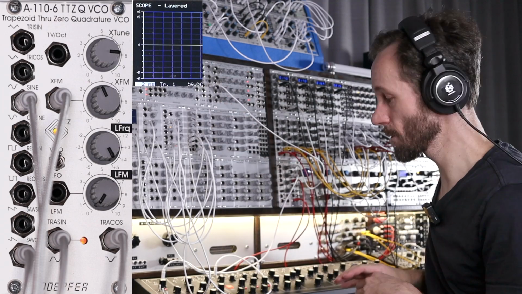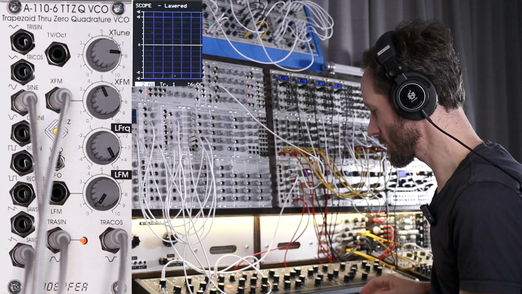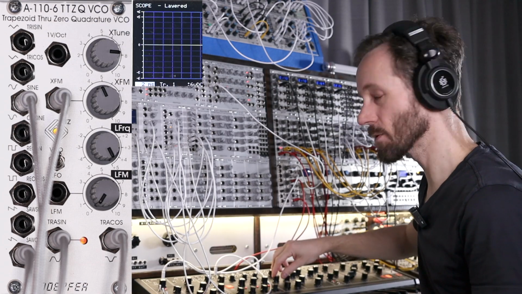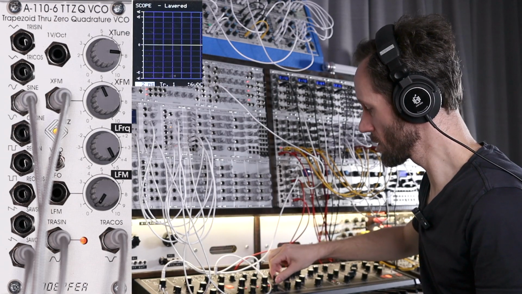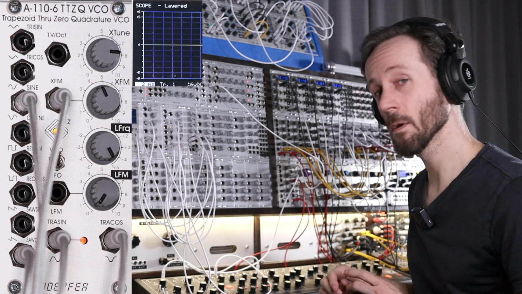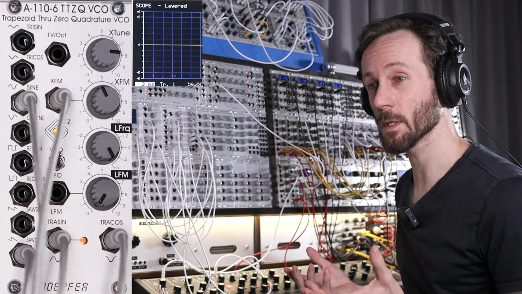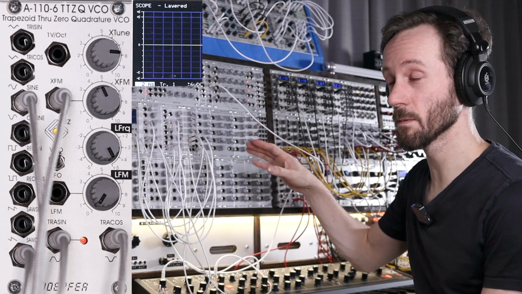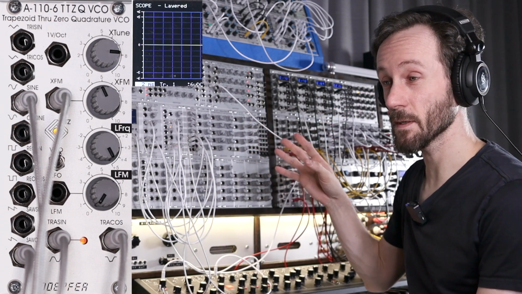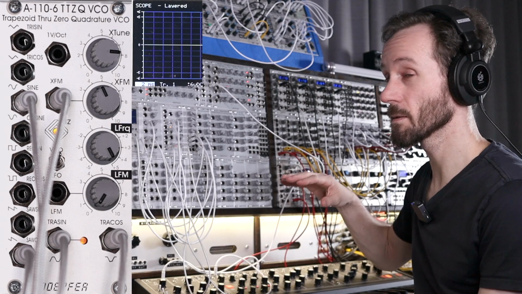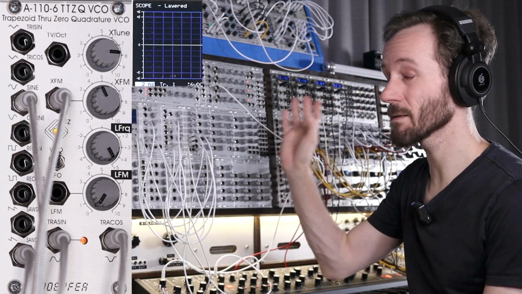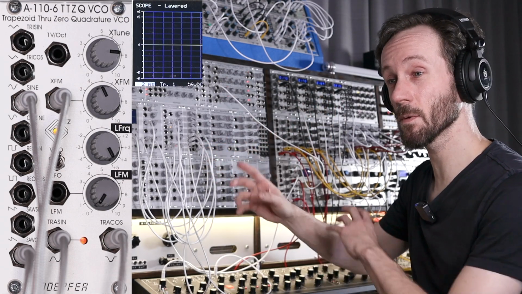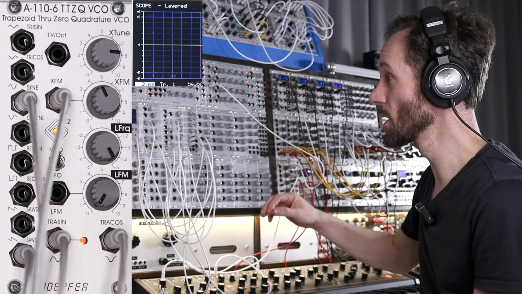The matriarch is not sounding that interesting, to be honest. It sounds interesting, but I think this Thru Quadrature VCO, the A-110-6, is really nice in combination with the standard VCO in this configuration.